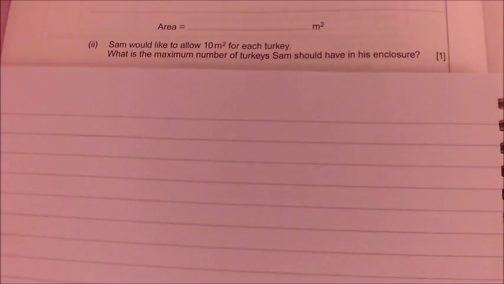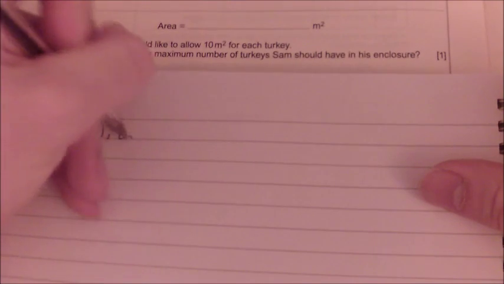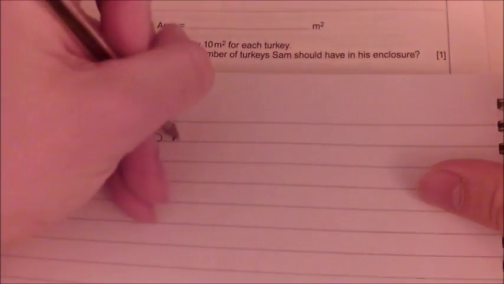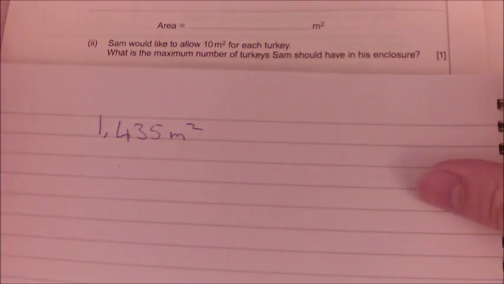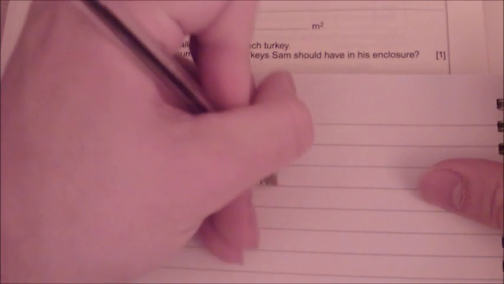So question (b). Sam would like to allow 10 meters squared for each turkey. What is the maximum number of turkeys Sam should have in his enclosure? We're working with the area of the enclosure, which is 1,435 meters squared, and each turkey is allowed 10 meters squared.